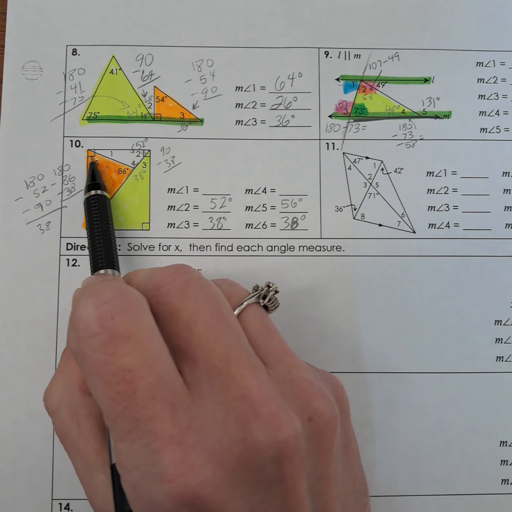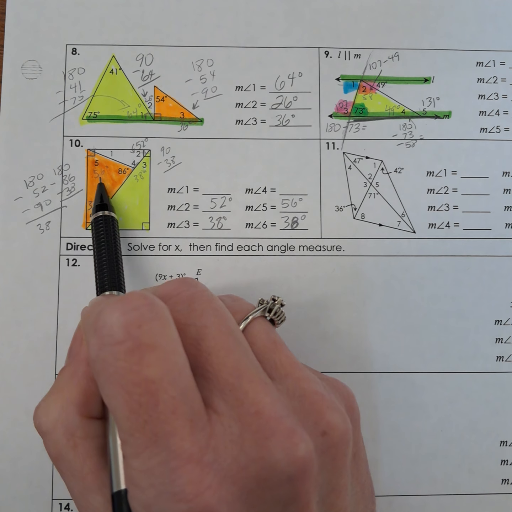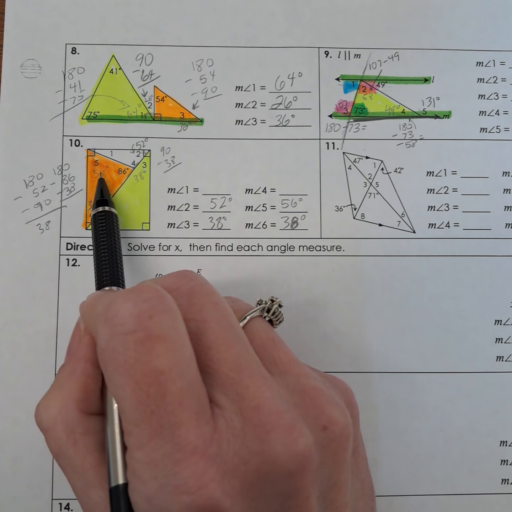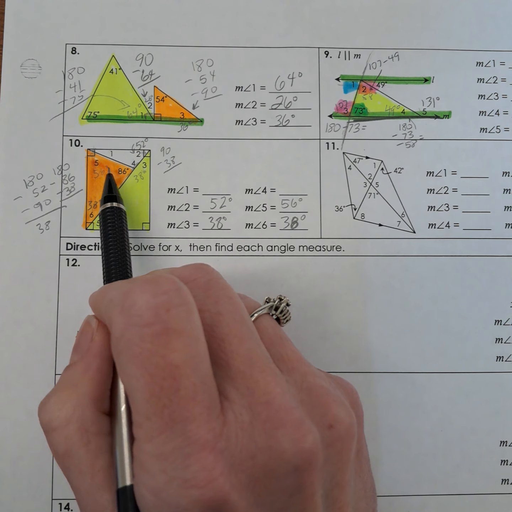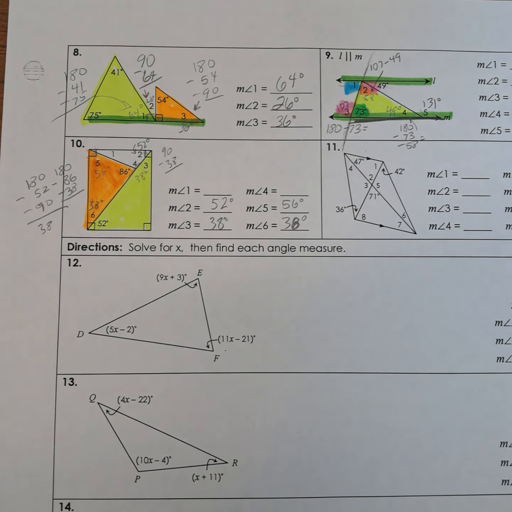Well, there I have another box right there. And that means it's 90. So angle 1, whatever it is, plus 56 is 90. So I'm going to do angle 1 next. So 90 minus 56 will get me angle 1. 90 minus 56. It looks like angle 1 is 34.